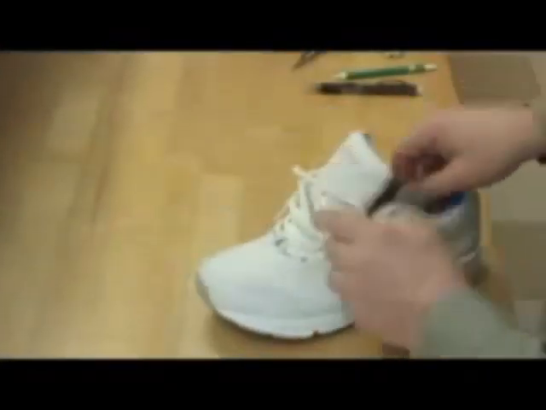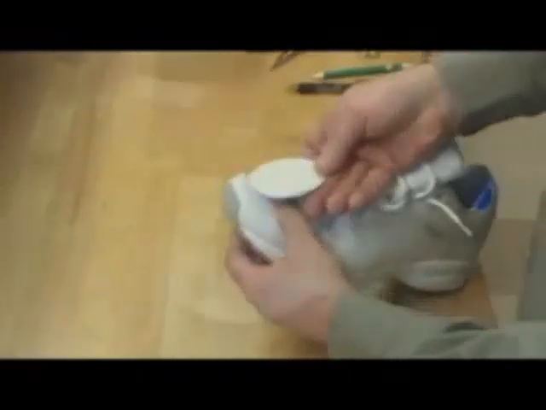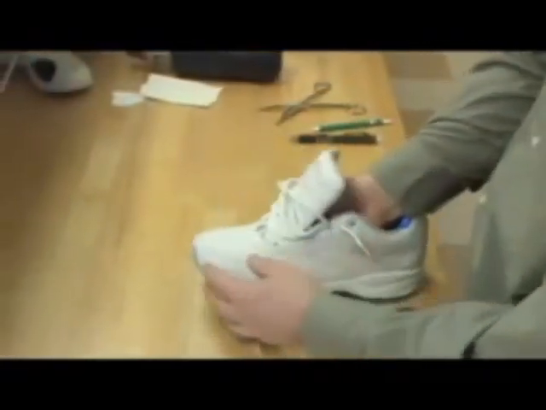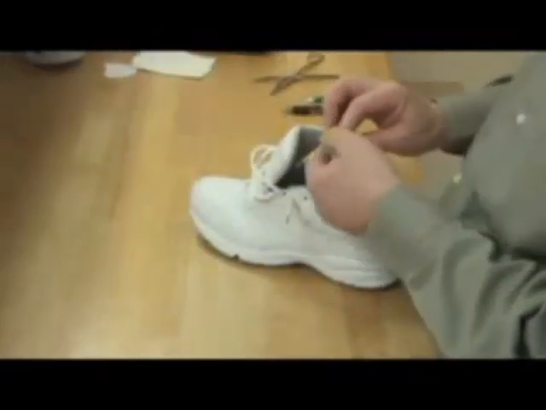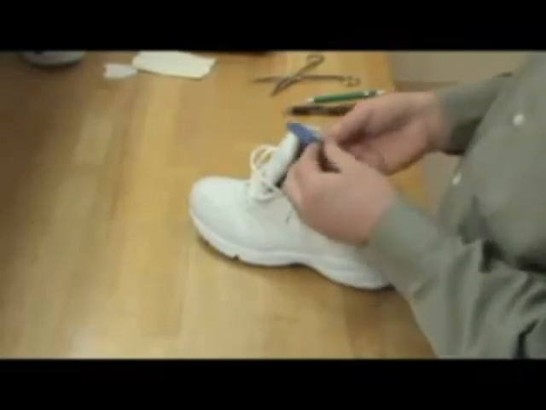For difficult-to-reach locations, such as the toe box area, peel the release paper partially back and guide the patch in using your fingers as a guide for placement. Tack into place, then remove the release paper. Press the patch firmly into place.